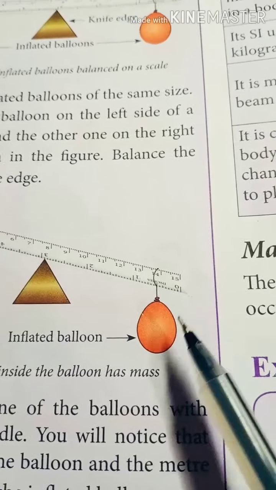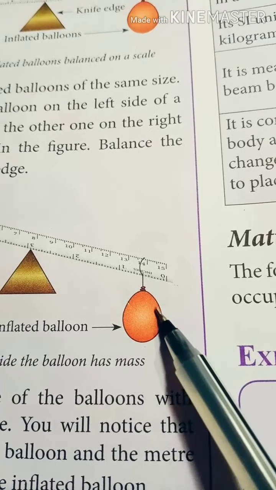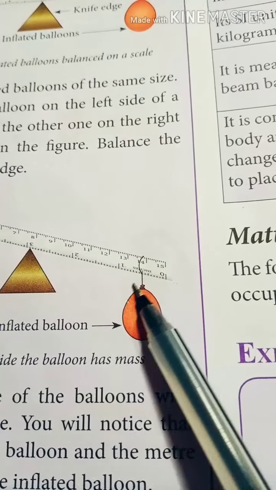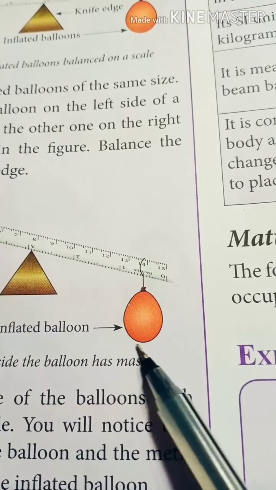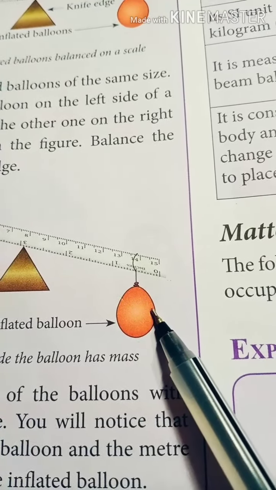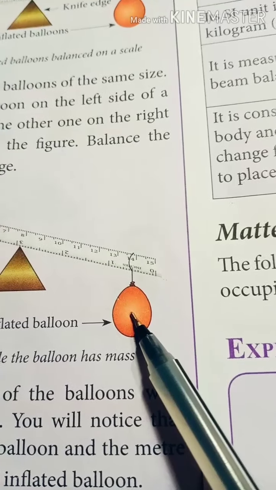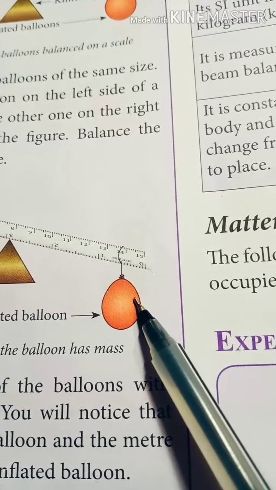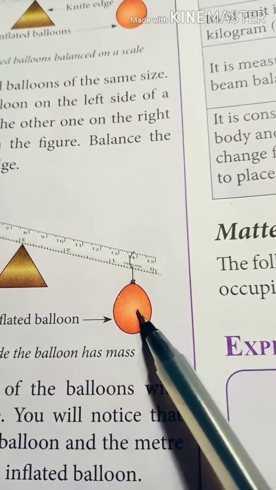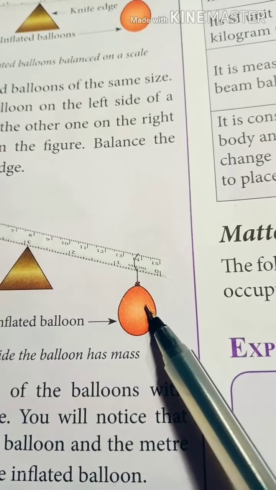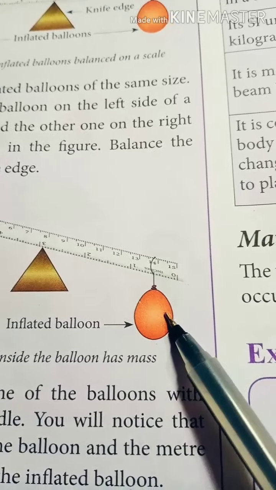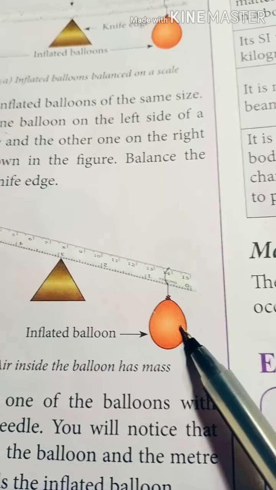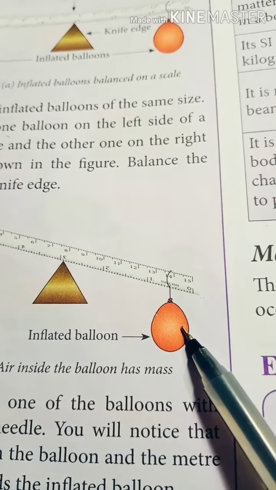Are you observing? When we blow, the air is inside the balloon. Inside the wall of the balloon, the air is enclosed. That means it also requires some space to remain. Air requires some space and also it has weight, so that proves that air is also a matter. Clear, students?